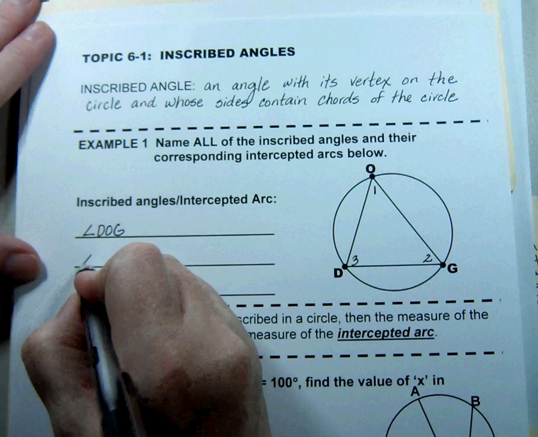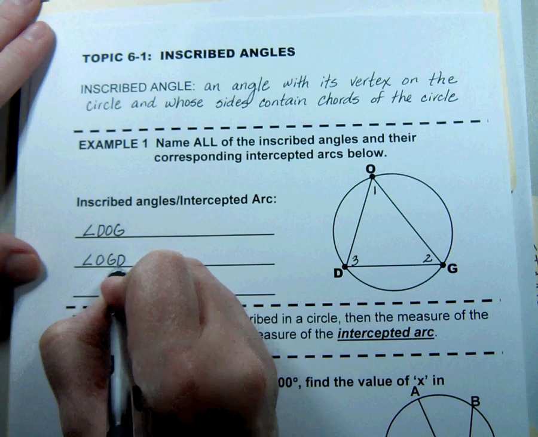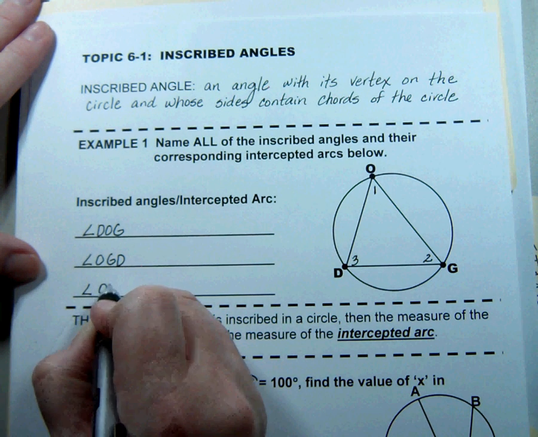The second one is OGD. And the third angle is ODG.